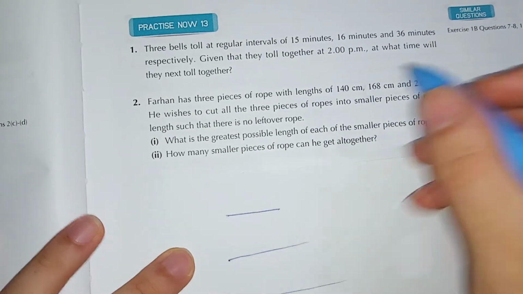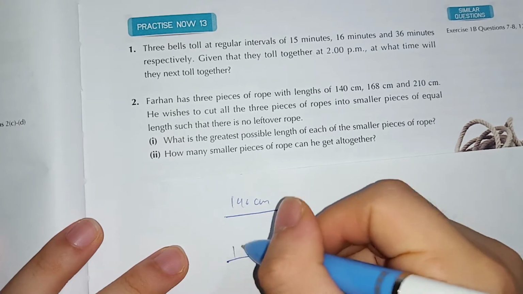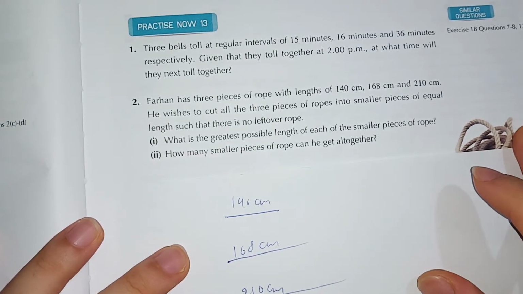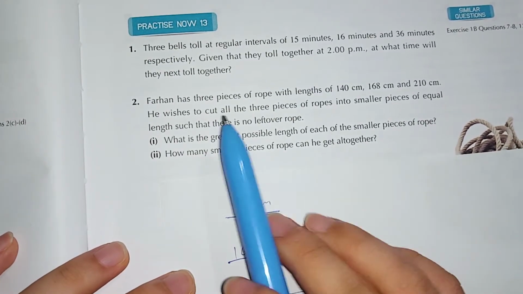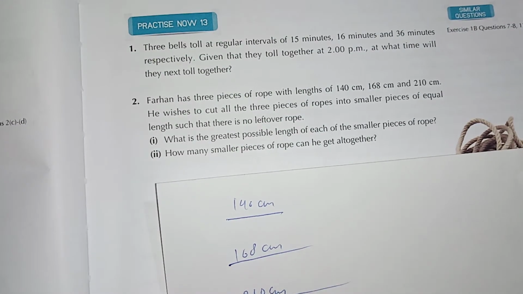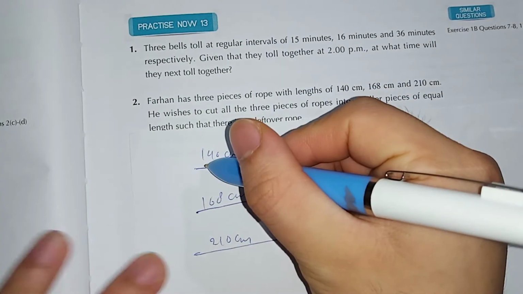let me just make a simple illustration. These are the three pieces of rope. Now, he wishes to cut all three pieces, so we cut them into smaller pieces of equal length. Equal length.